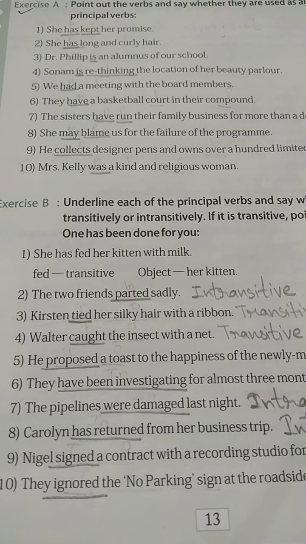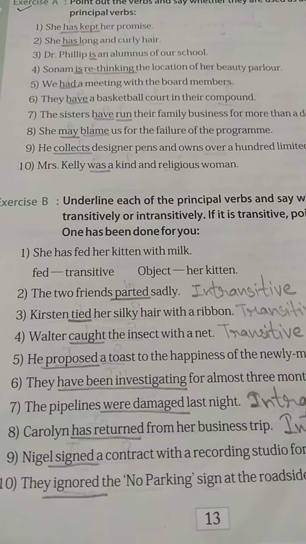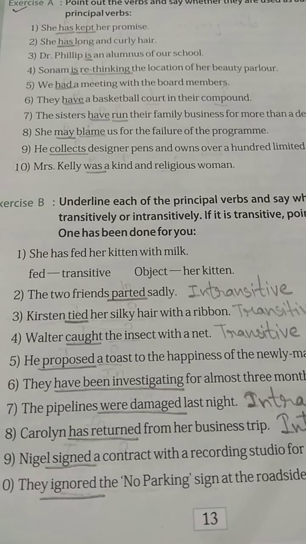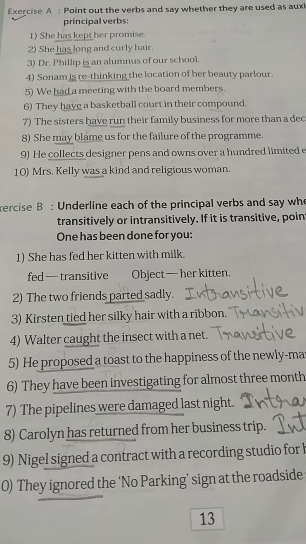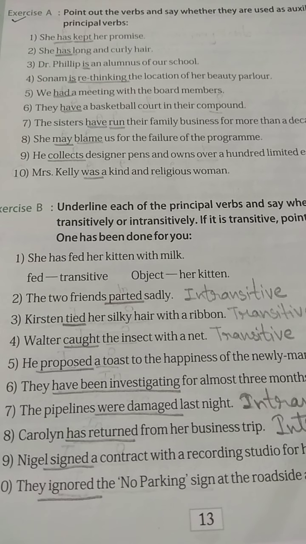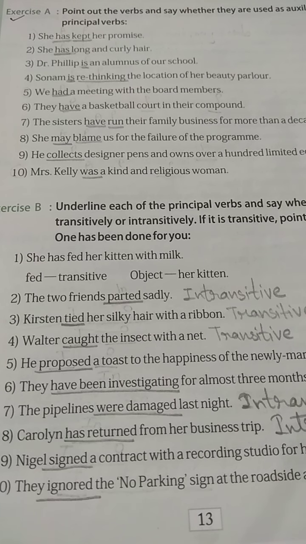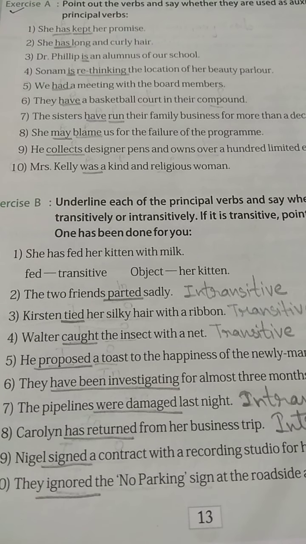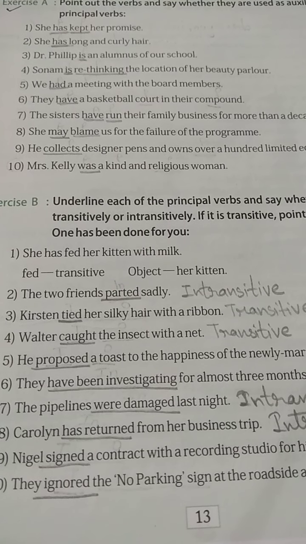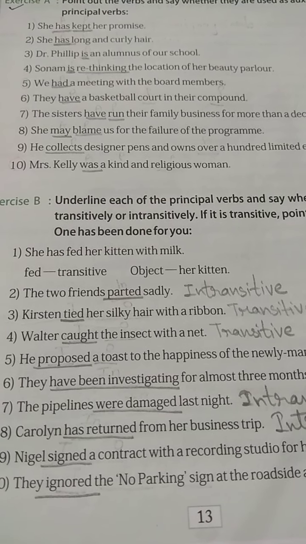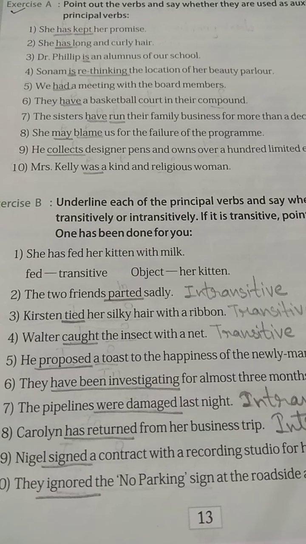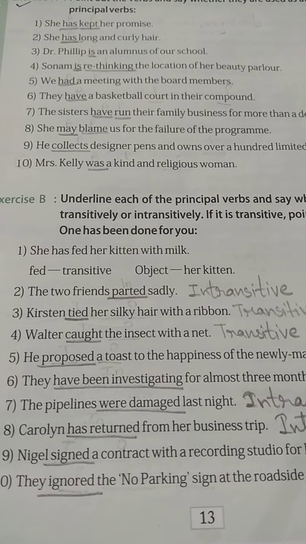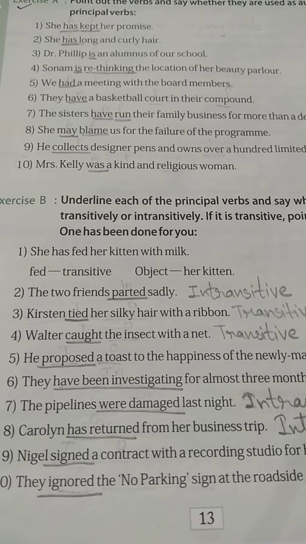Then 3, Dr. Phillips is an alumnus of our school. So first of all, alumnus means a former student, especially a male one, of a particular school, college or university. Or we can say a former member of a group or company or any organization. So in this, is is a principal verb.